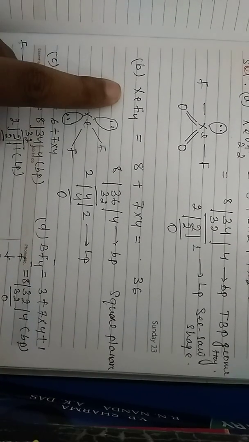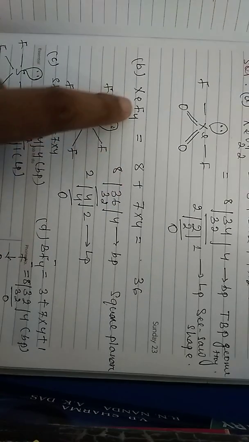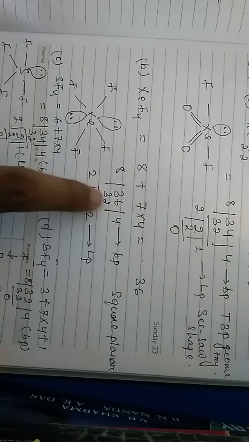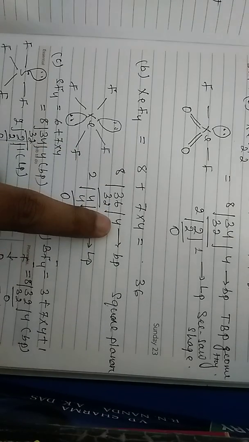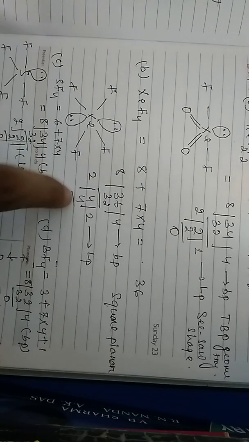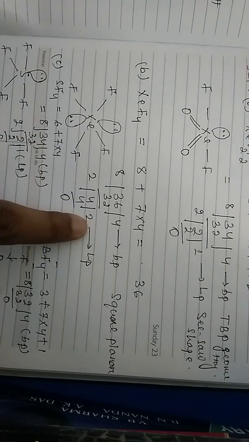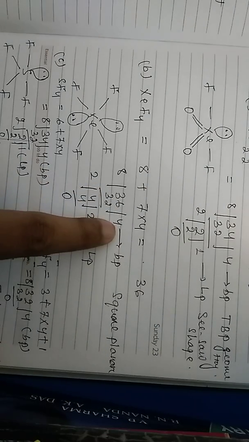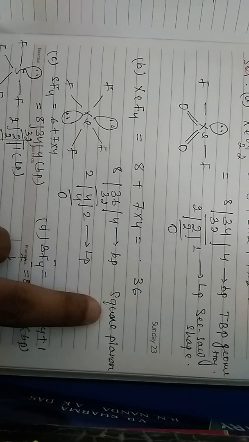Again, I want to repeat. The second option is xenon tetrafluoride. Xenon valence electron is 8, fluorine has 7 valence electrons, 7 into 4, and the total is 36. Since 36 is greater than 8, I divide it by 8. The quotient 4 is the number of bond pair electrons. 36 minus 32 is equal to 4. Again I divide 4 by 2, so the quotient 2 is the lone pair electrons, and the remainder is 0. The number of bond pairs is 4 and lone pairs is 2. This is square planar geometry.